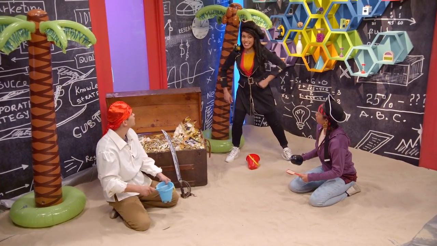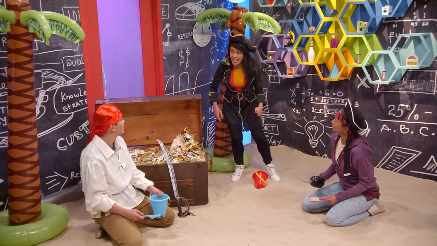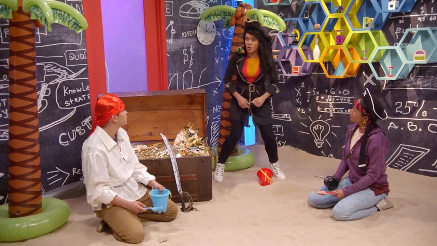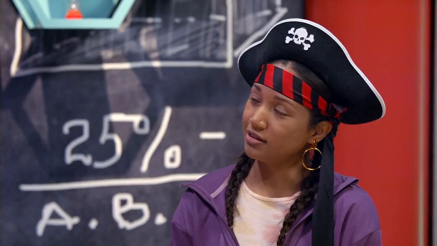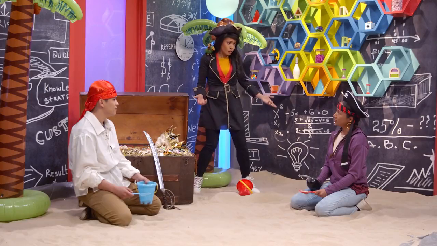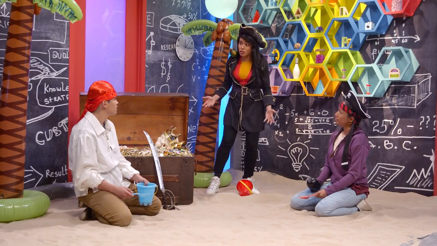Ahoy, mateys! I bet you didn't know that pirates have to add 3-digit numbers to tally up their gold doubloons. I said pirates have to add 3-digit numbers to count their treasure?